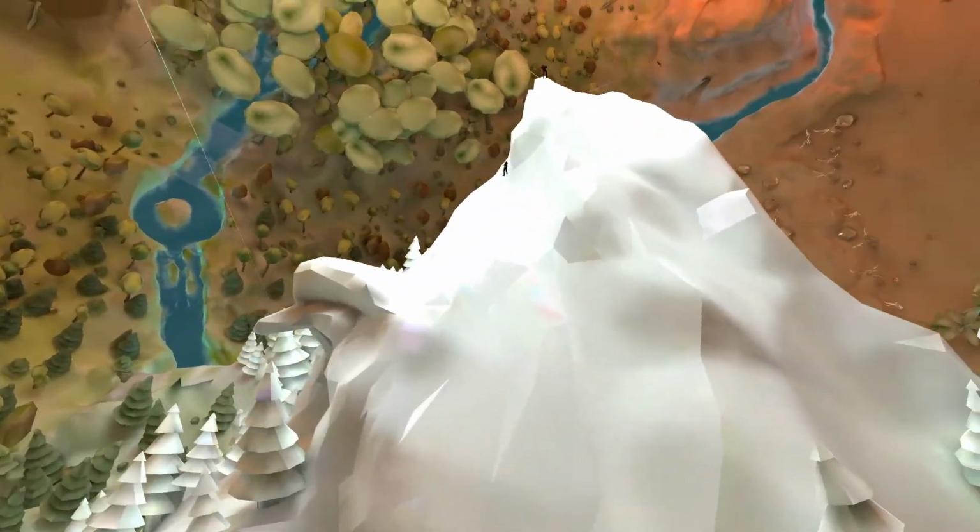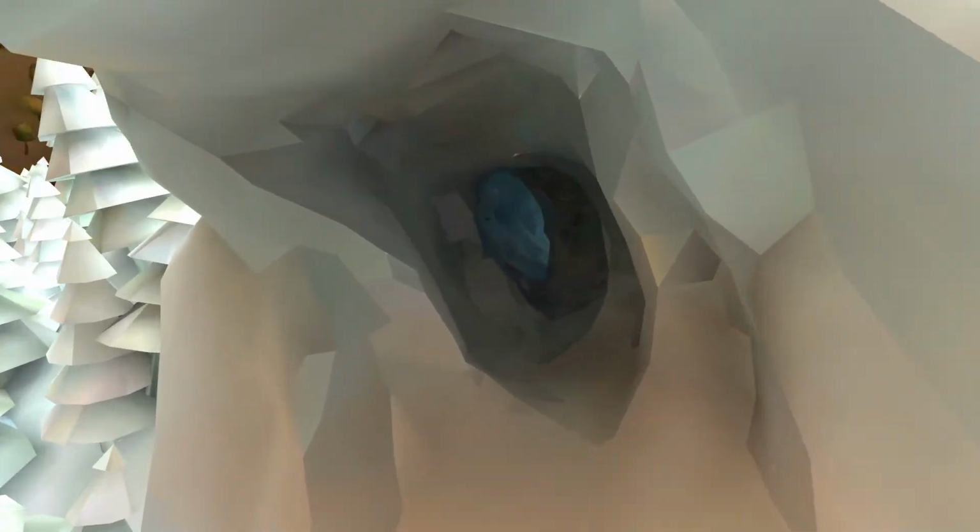Oh, you guys are all inside the mountain. Don't even know how to get in there. Whoa. Behind the waterfall. Which way does it fall, though?